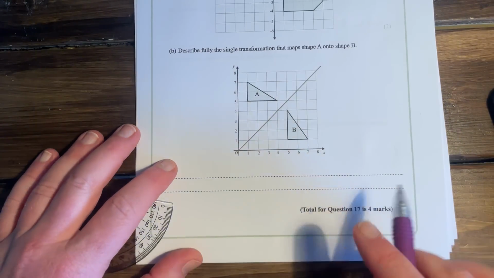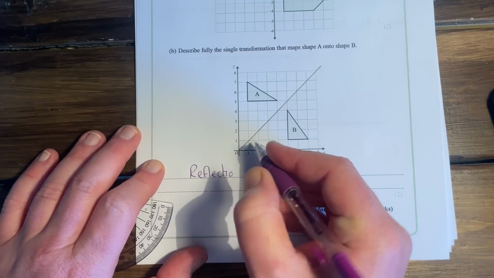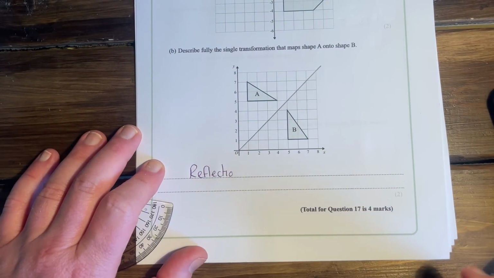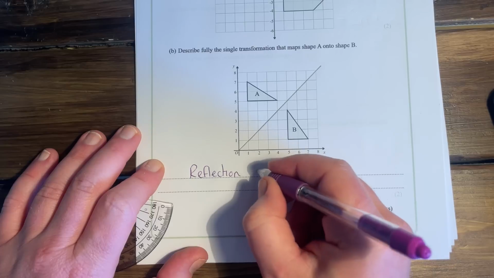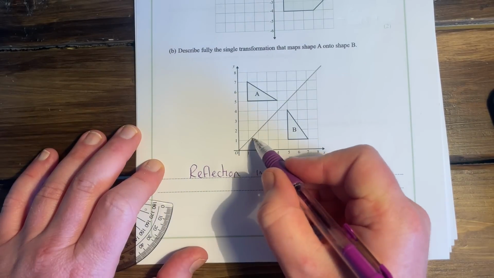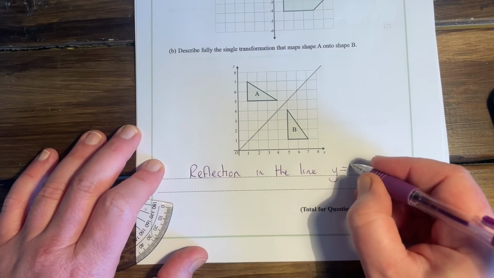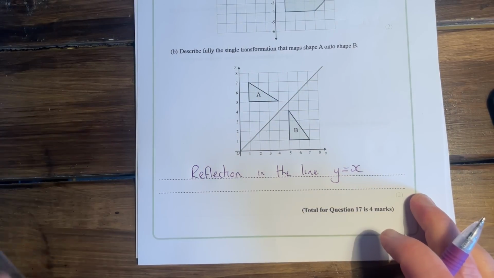So how would I get the marks for this? I would have to say this is a reflection, and I'd have to tell the examiner the name of the reflection line, and that line is known as the perfect diagonal 1, 1, 2, 2, 3, 3, 4, 4. The y is equal to x line.